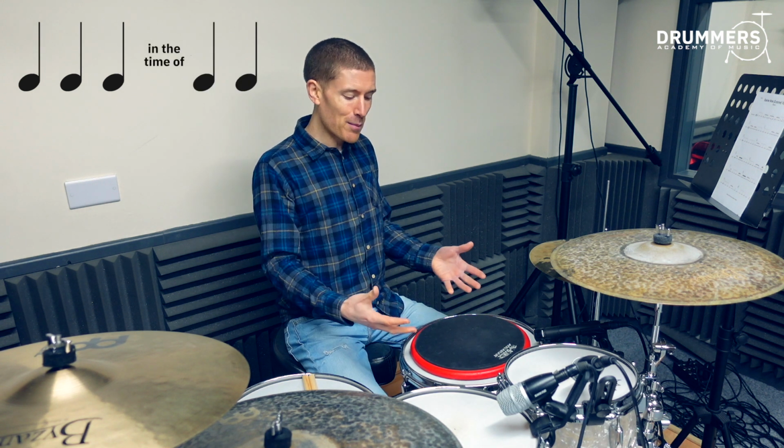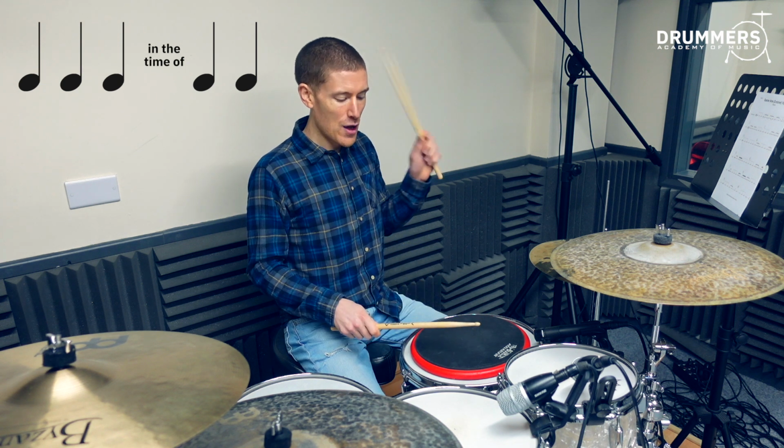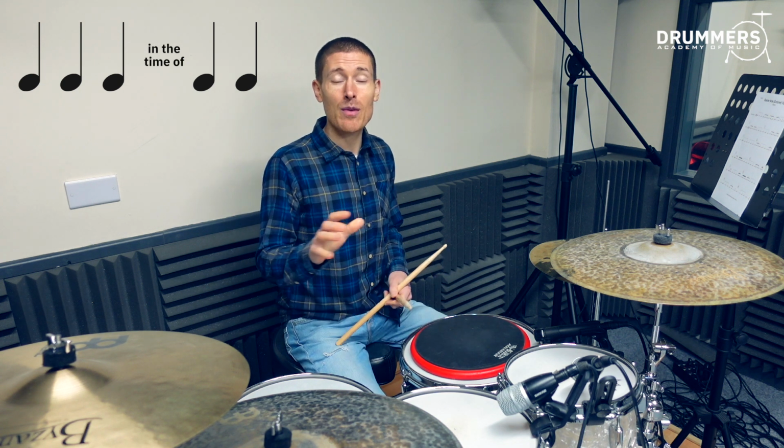Okay, so if we play in simple time with a beat that's a quarter note in length, 2 quarter notes are played over 2 beats. So we just play them 1, 2. Okay, so when we play quarter note triplets, we need to play 3 evenly spaced notes over 2 beats.